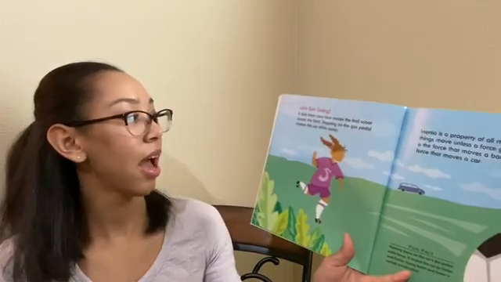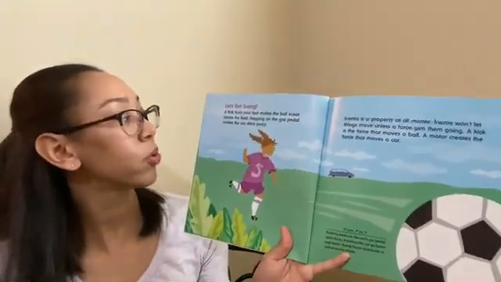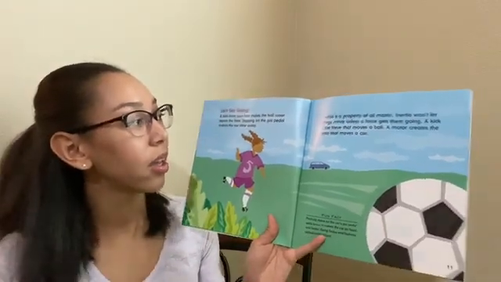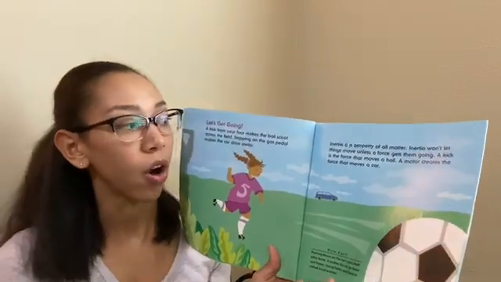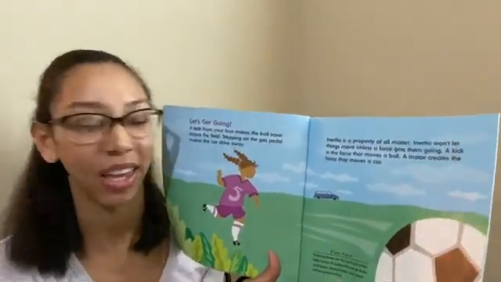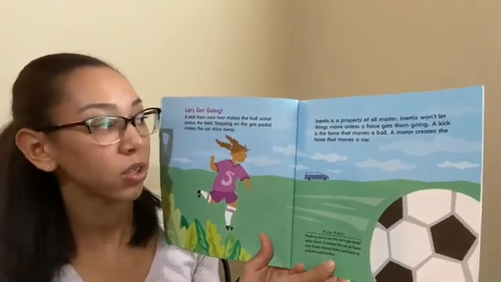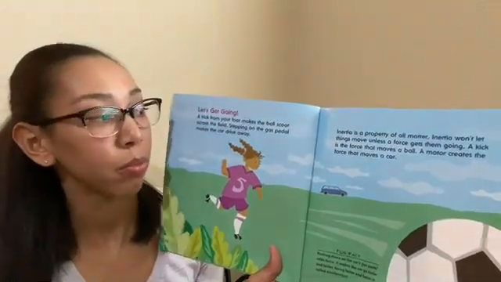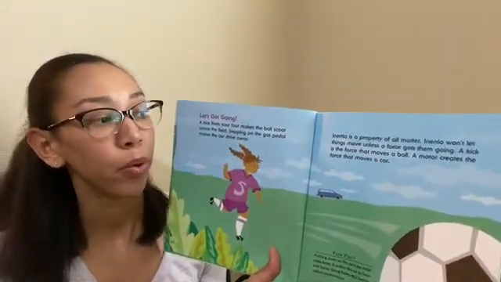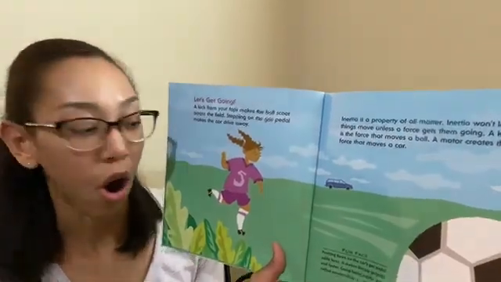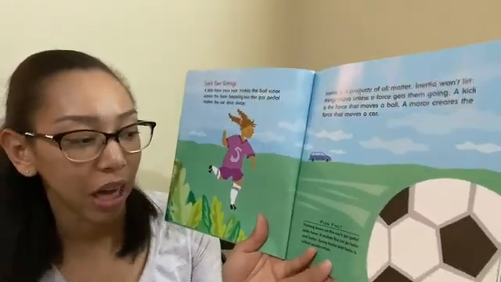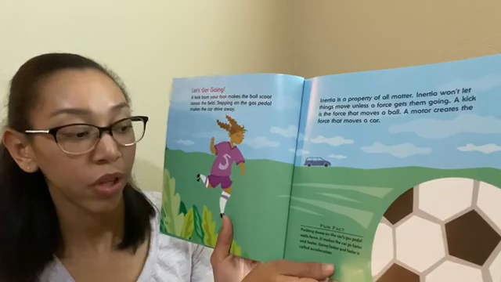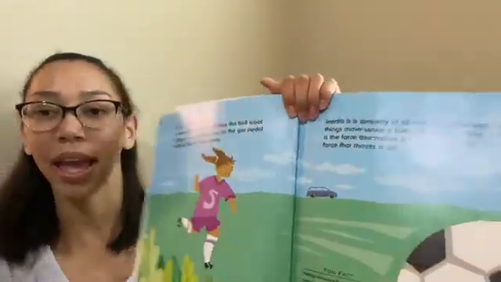Let's get going. A kick from your foot makes the ball scoot across the field. Stepping on the gas pedal makes the car drive away. Inertia is a property of all matter. Inertia won't let things move unless a force gets them going. A kick is the force that moves a ball. A motor creates the force that moves a car. Fun fact, pushing down on the car's gas pedal adds force. It makes the car go faster and faster. Going faster and faster is called acceleration.